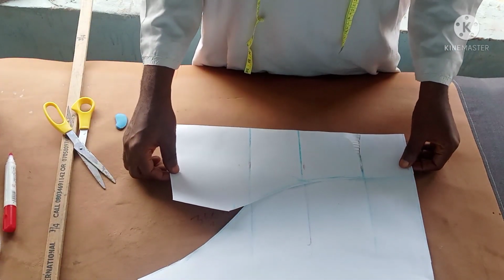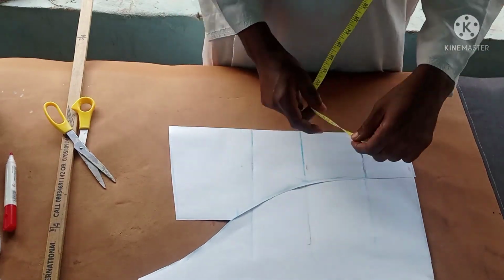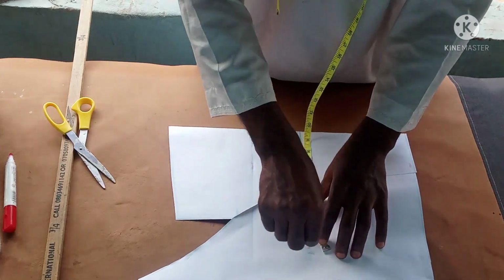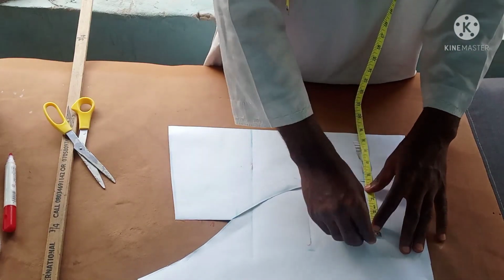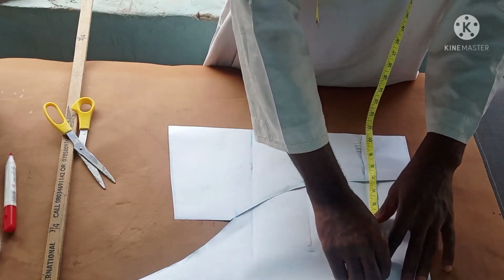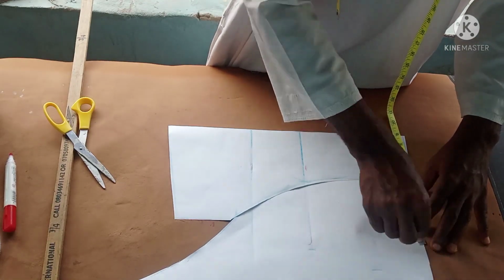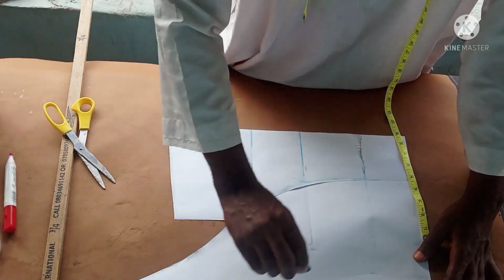So all you need to do now is place this one on this side. Make sure those lines correspond with each other. So now you're taking your bust measurement divided by 4 plus 2 inches, round on that bust measurement divided by 4 plus 2 inches. Then waist measurement divided by 4 plus 2 inches. Then you are going to connect.